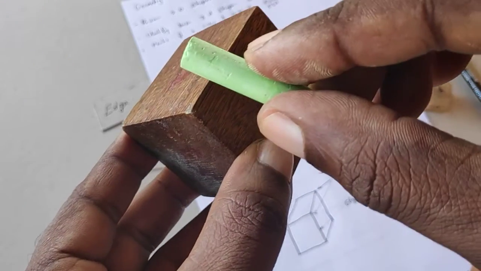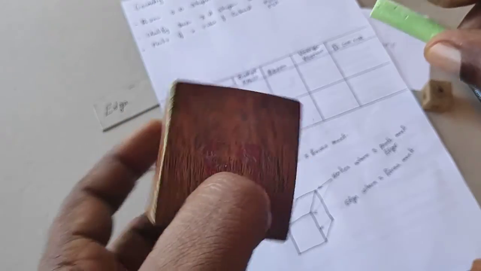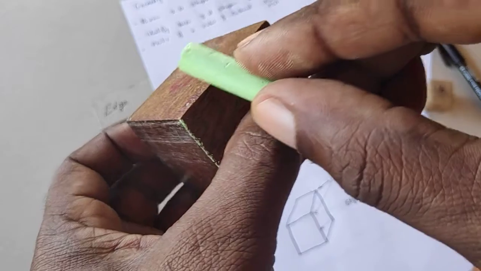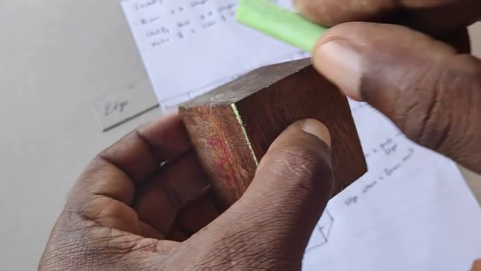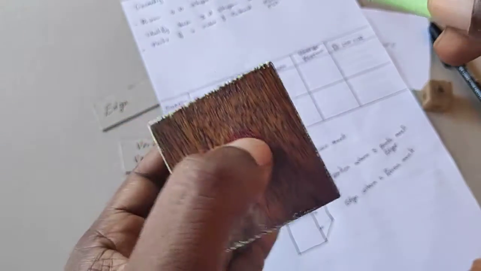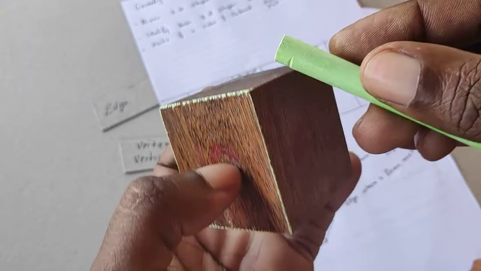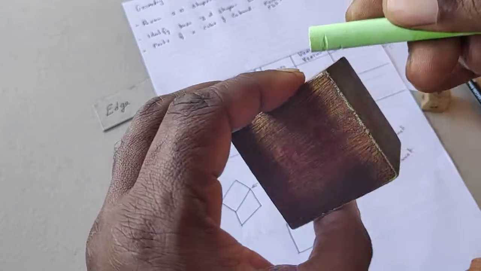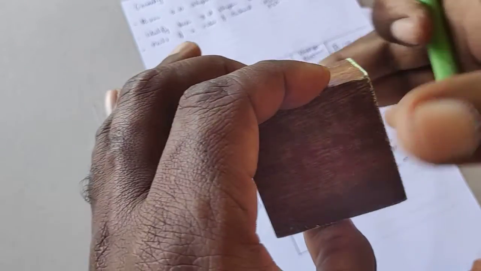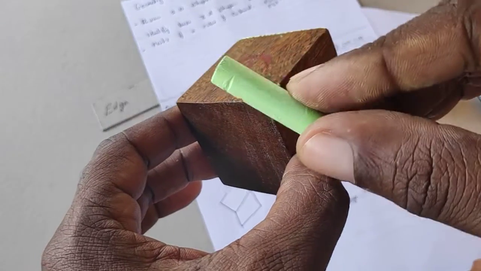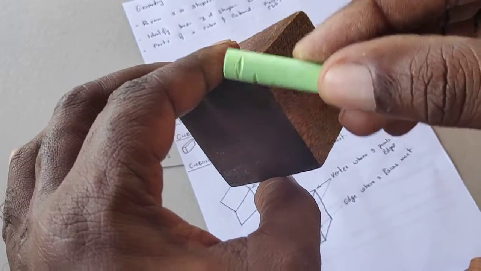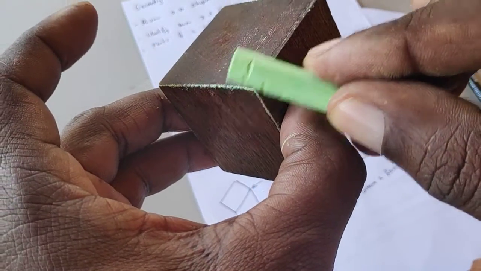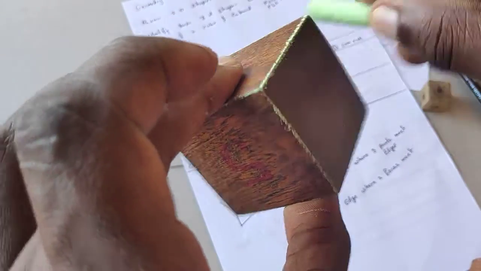So let's go. 1, 2, 3, 4, 5, 6, 7, 8, 9, 10, 11, 12.